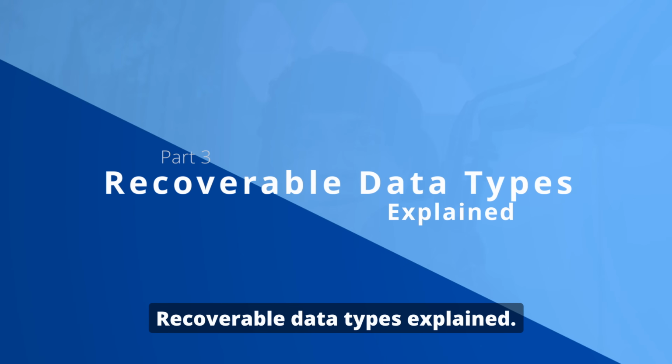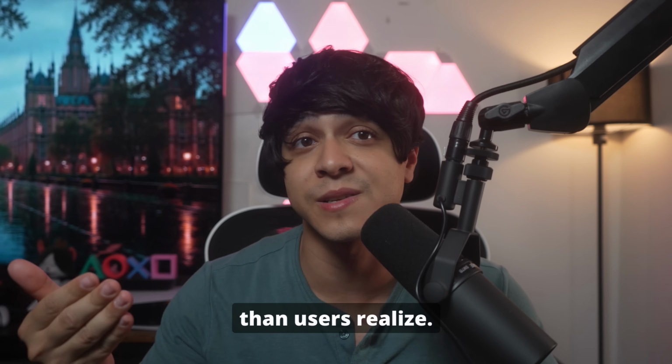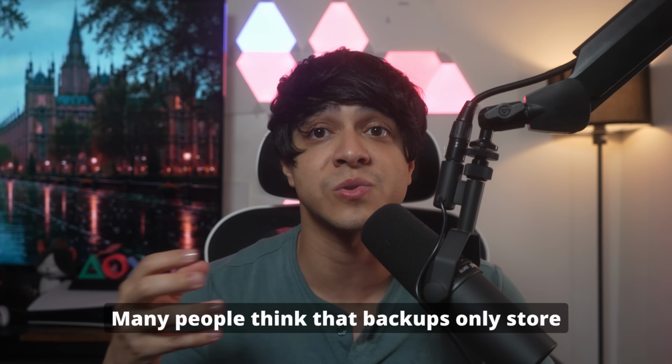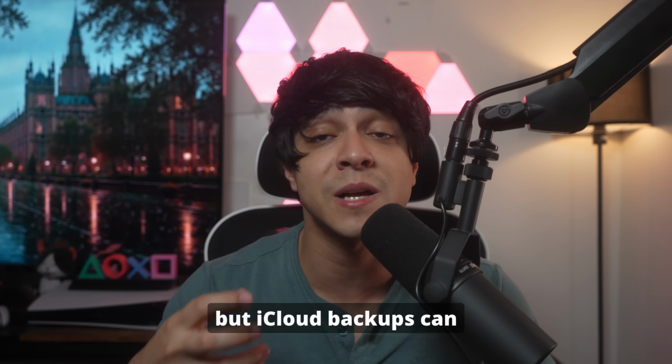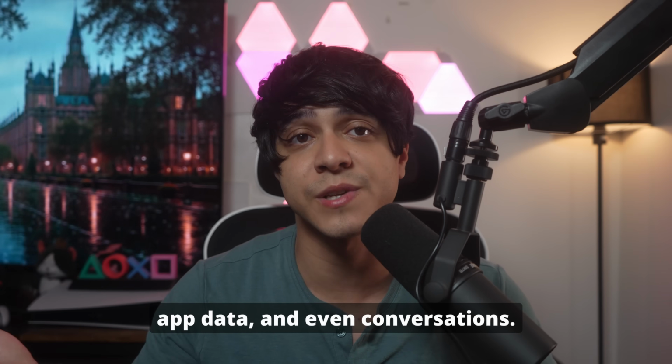So let's get into part 3, recoverable data types explained. One reason why iCloud backups are so valuable is because they often contain much more information than users realize. Many people think that backups only store photos and contacts, but iCloud backups can contain years of personal information, app data, and even conversations.